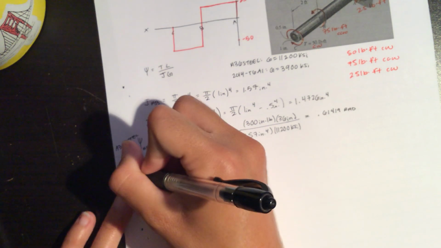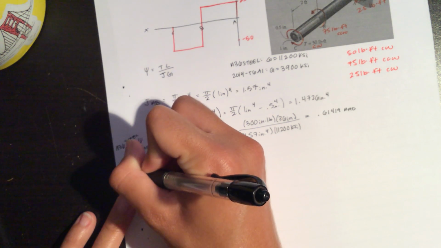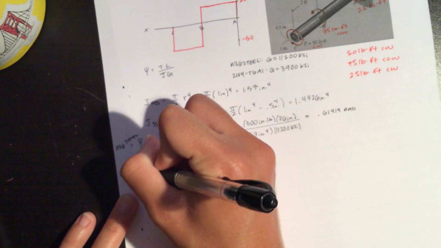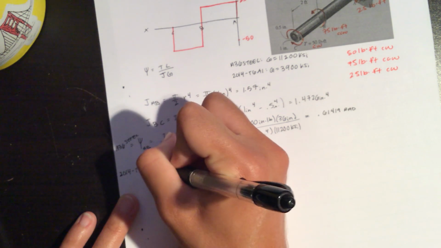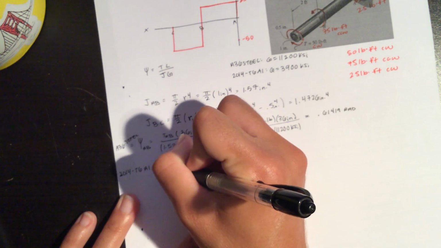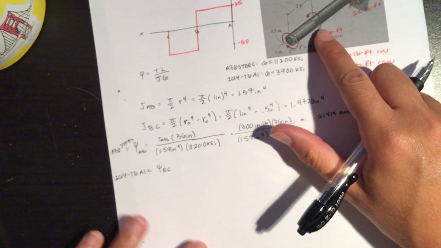Now we're going to solve for the aluminum, which is in BC here.